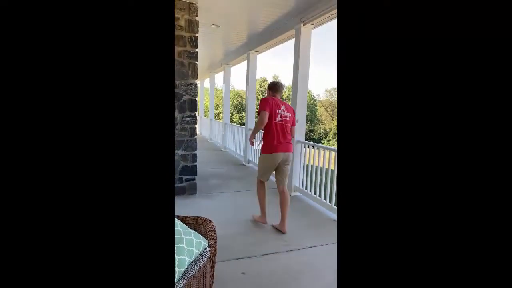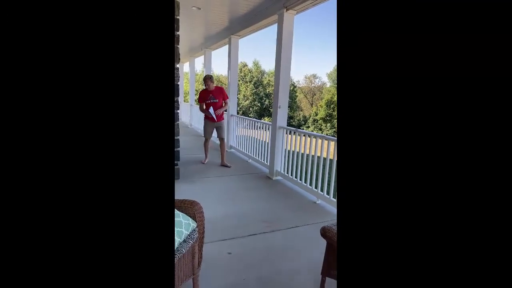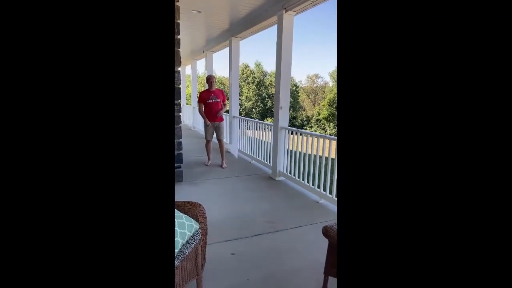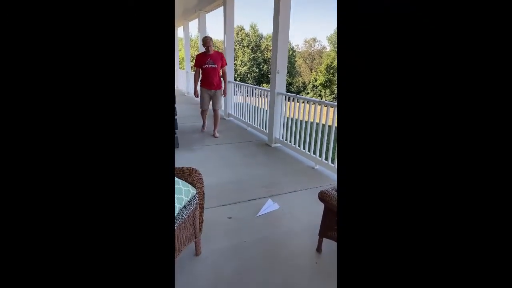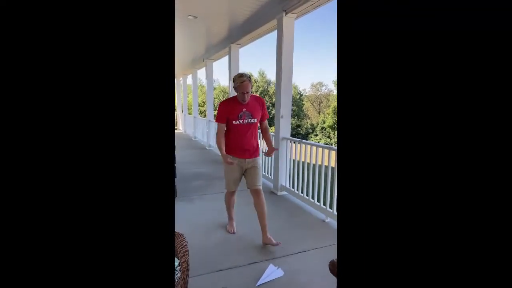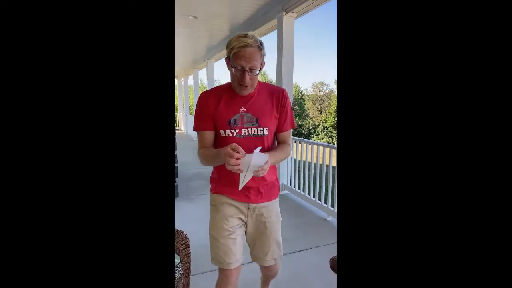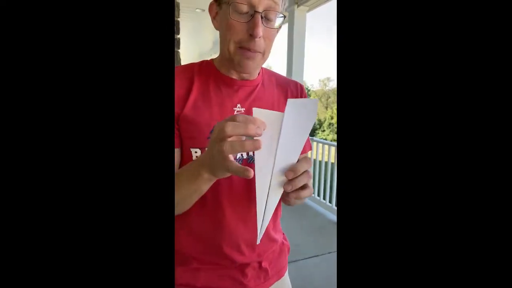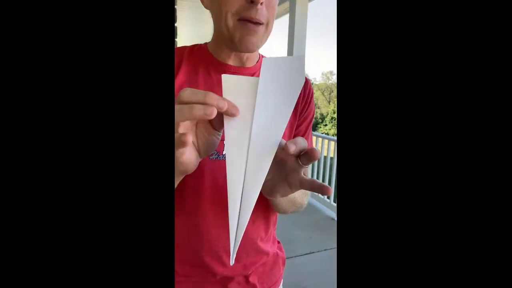So I think the wind's died down a little bit. Let me try one more time and see what happens. Okay, the wind died down, so that wasn't the problem. The problem seems to be this right here. It made my airplane fly worse, so that may be a bad change to my model. If I were to change one more thing on the model, maybe fold the nose in here.